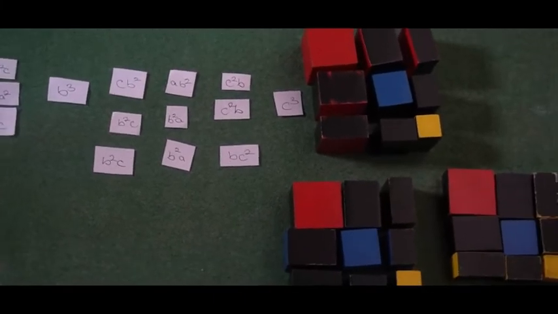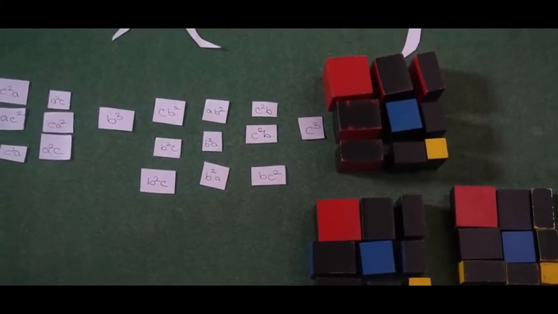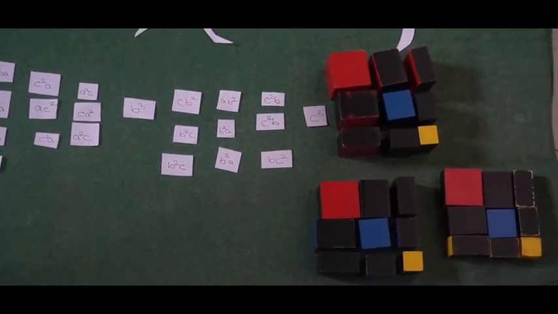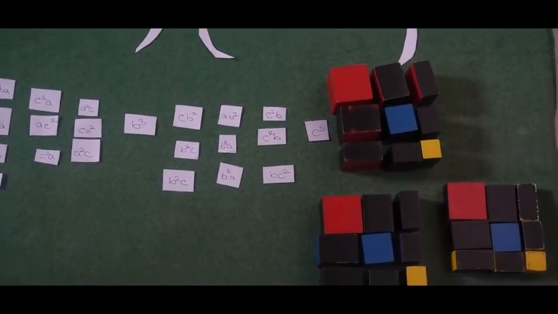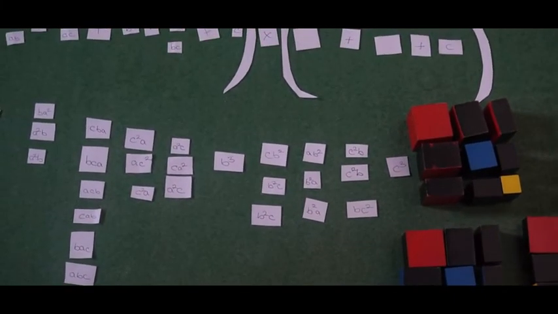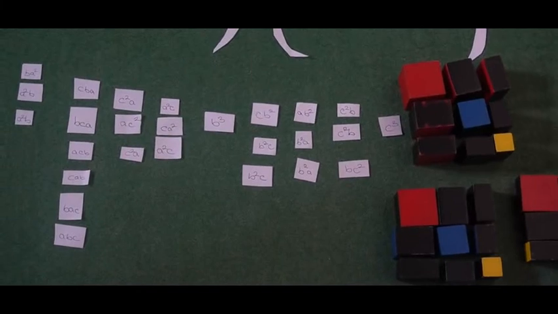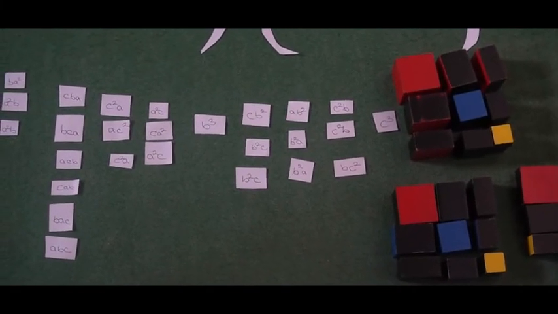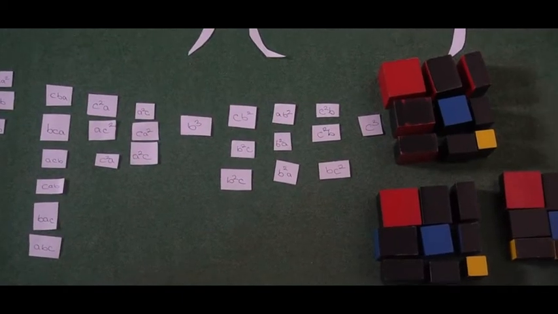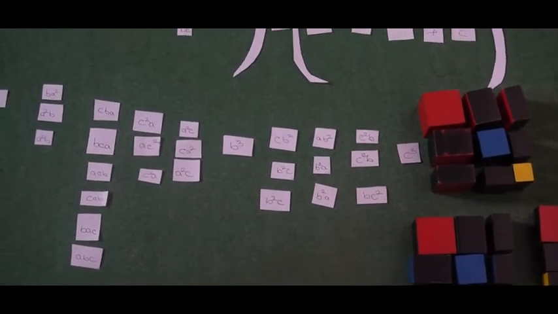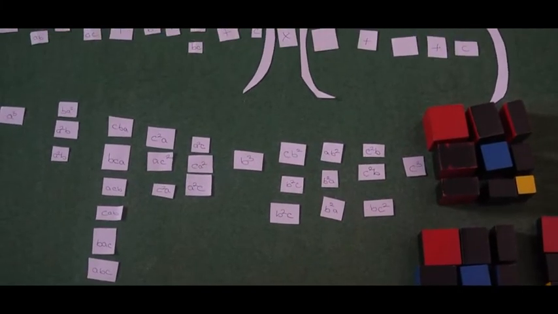We have 27. That is interesting. And 3 cubed. What is 3 cubed? 27. 3 cubed is 27. That is interesting. When we did the binomial cube, how many pieces did we have? 8. Yes, we had 8. That's interesting. And what is 2 cubed? 8. That's interesting.